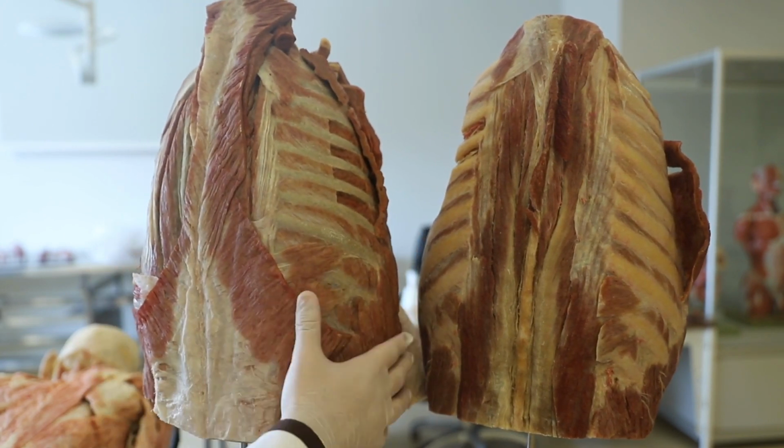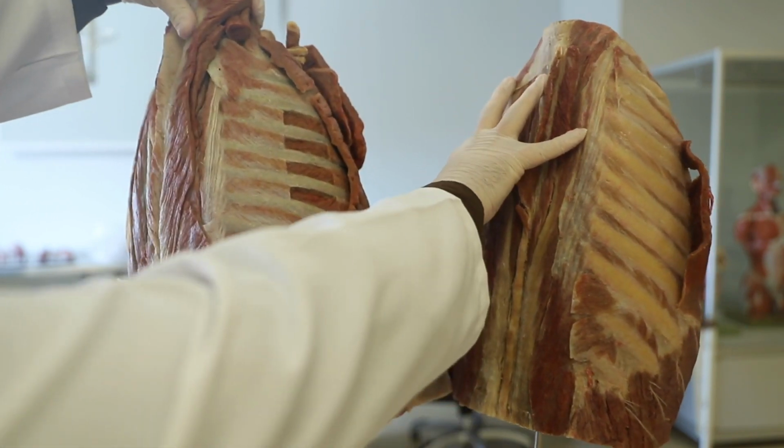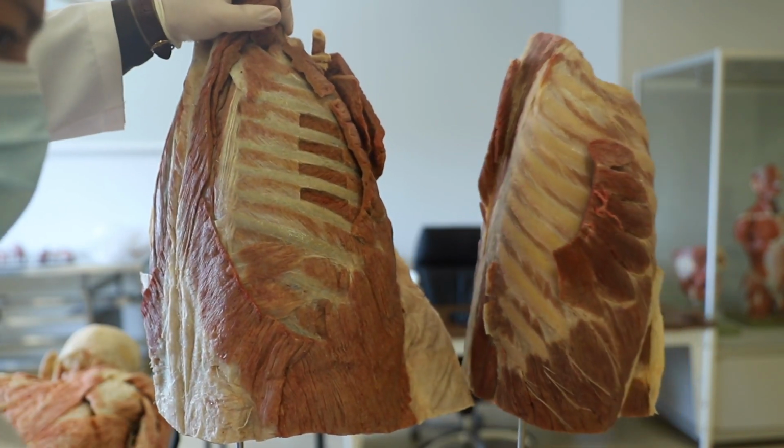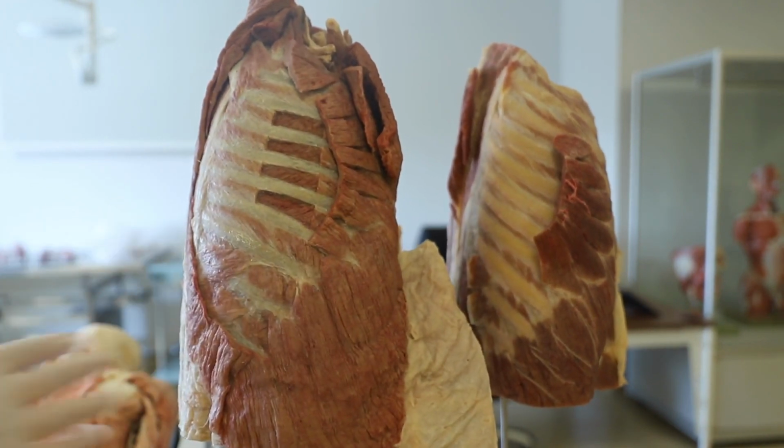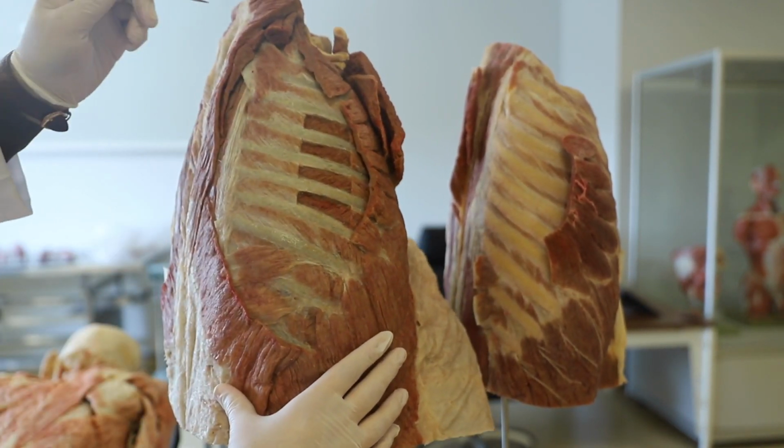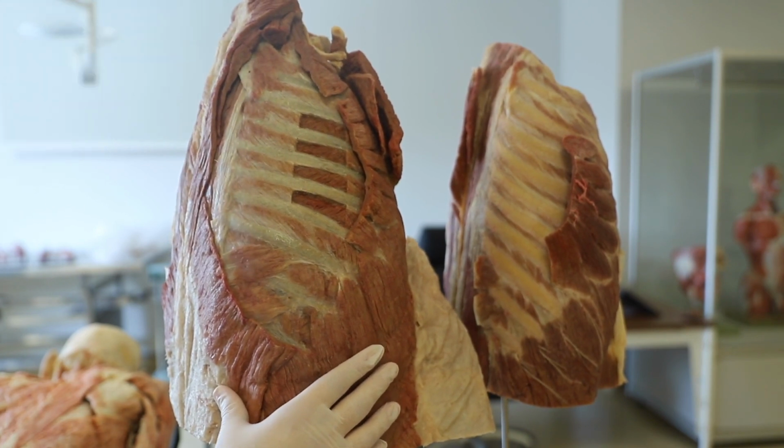Also one of the muscles we can see together. Okay, again this is the trapezius.